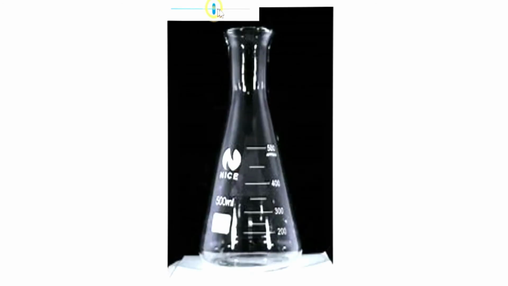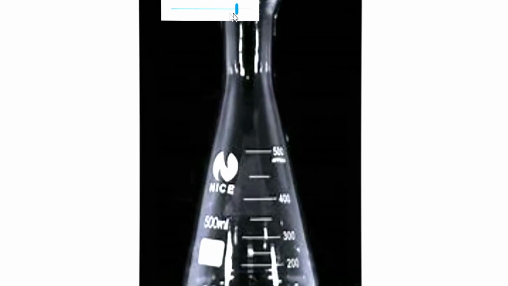Another apparatus is the retort stand to support the burette. That is our retort stand. Another apparatus you can see is the conical flask, to be placed below the burette. Here is a conical flask with readings, and here is another conical flask.